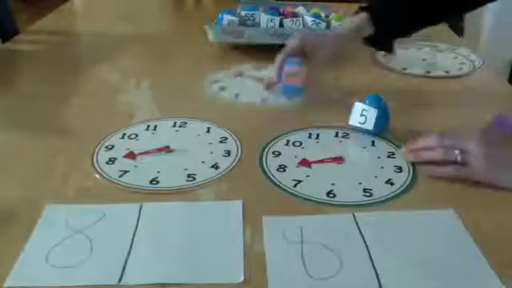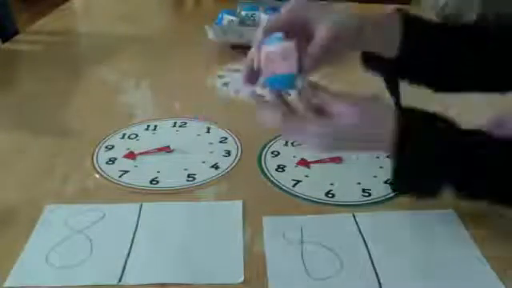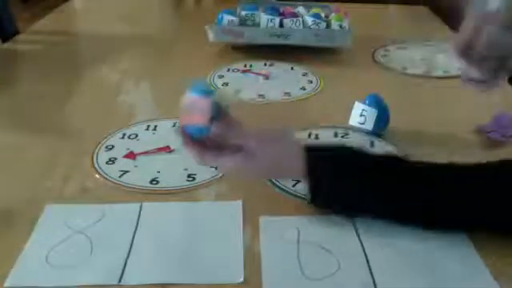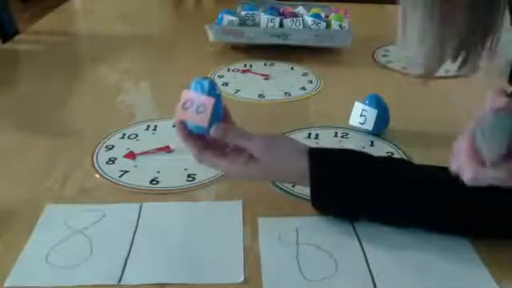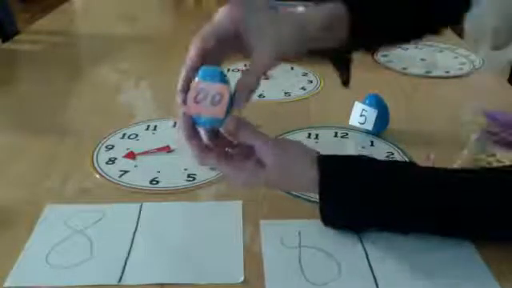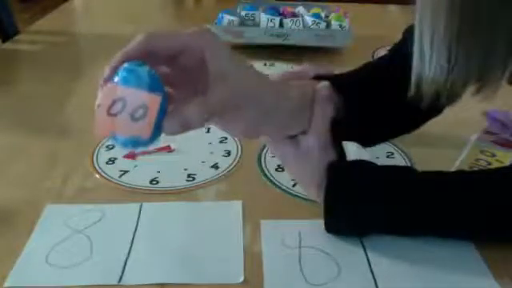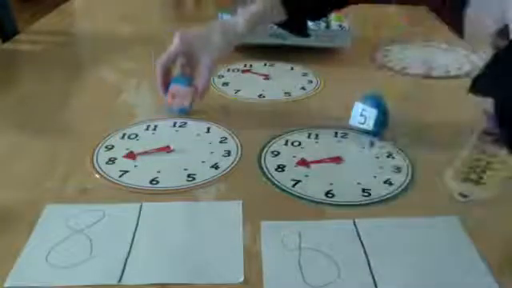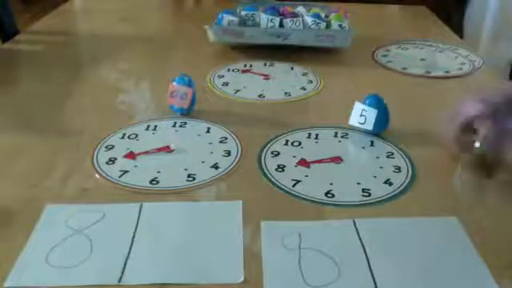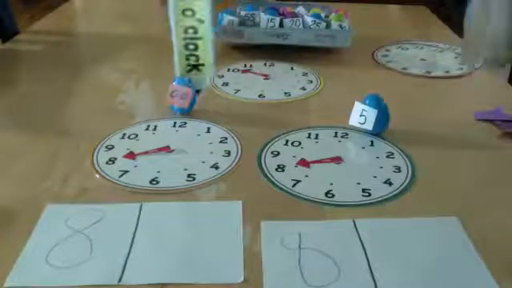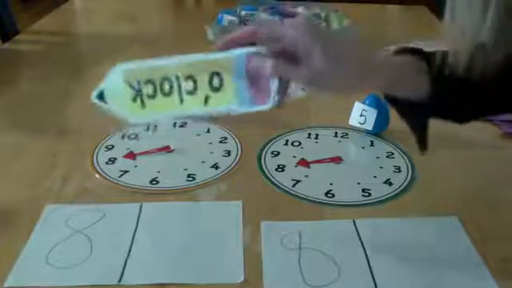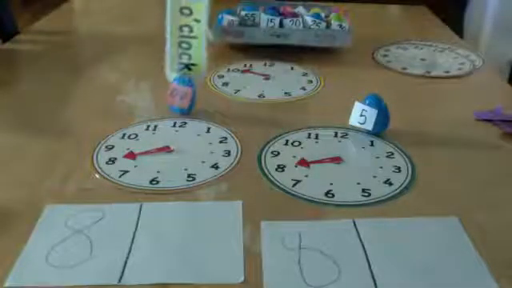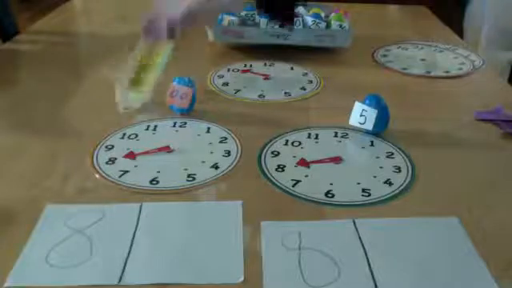So I have your little eggs right here. So when we start telling time with the minutes, we have to start counting by 5s. So I have an egg right here, and it says what? 0, 0. So that goes up here at the top of my clock, and that means o'clock. So you can see right here, o'clock. That's how it's written.